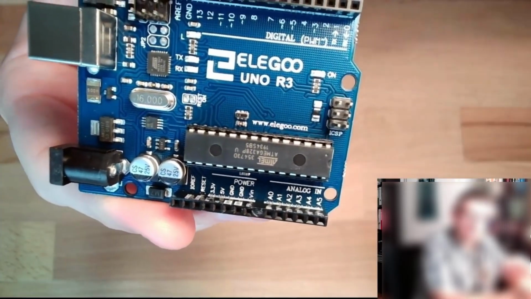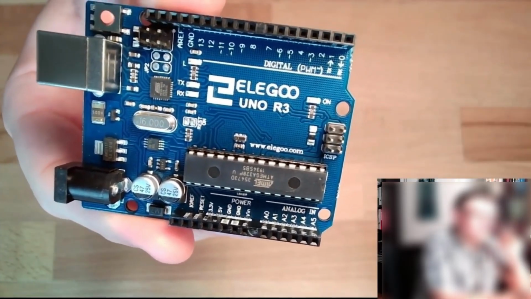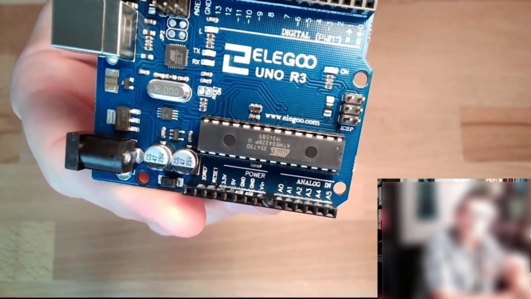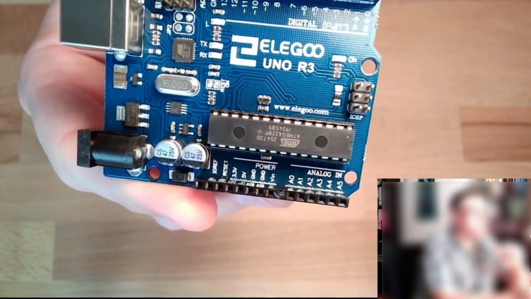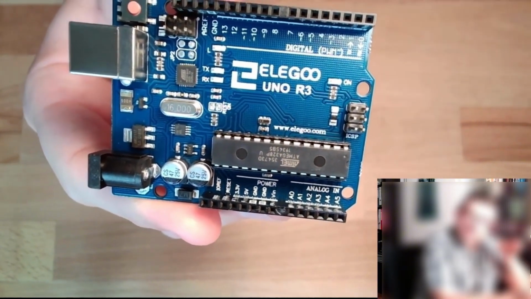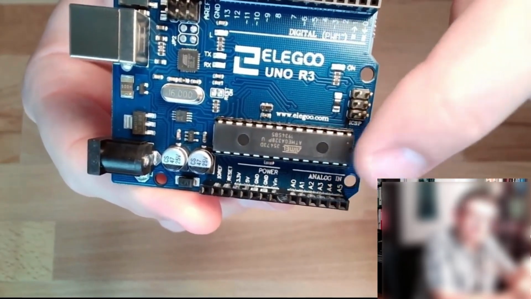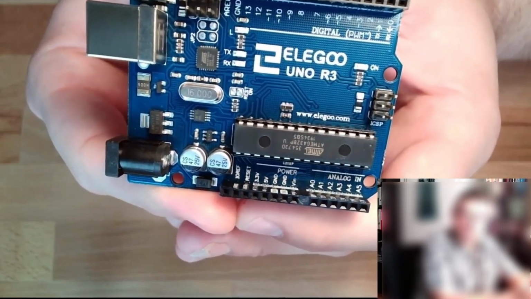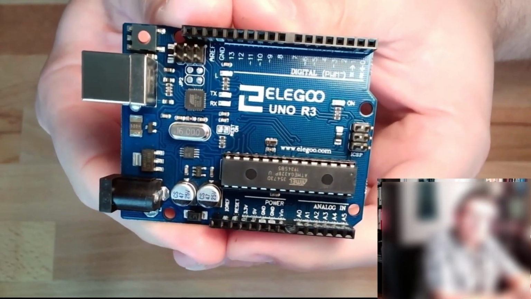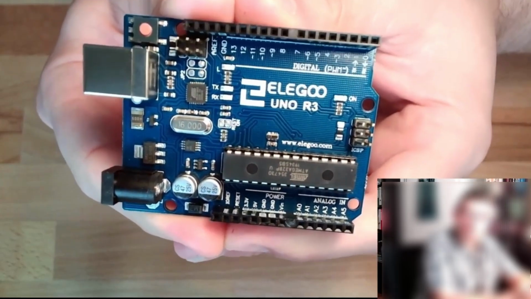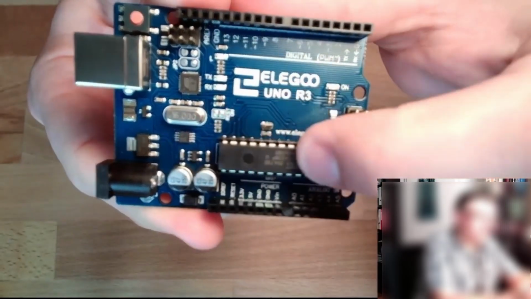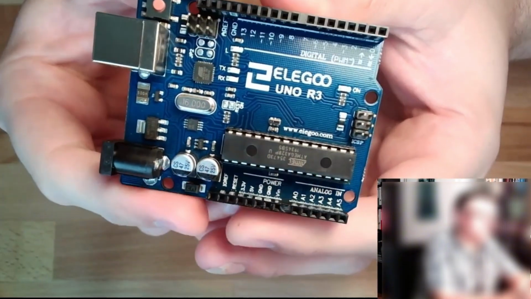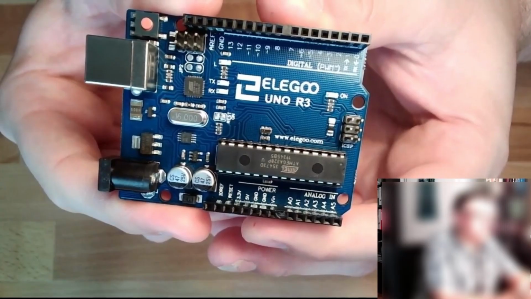There's everything inside: the CPU, the processor, the memory, the flash memory holding the program and so on. This is a so-called system on a chip, or SoC, also referred to as a microcontroller. Everything else is just so that we can touch it. This is our Arduino.